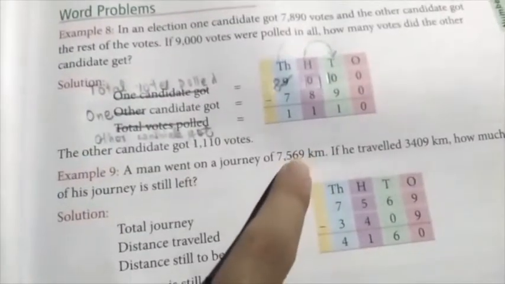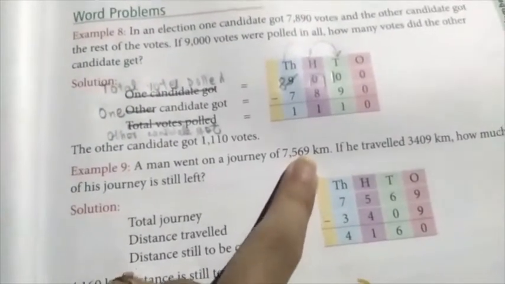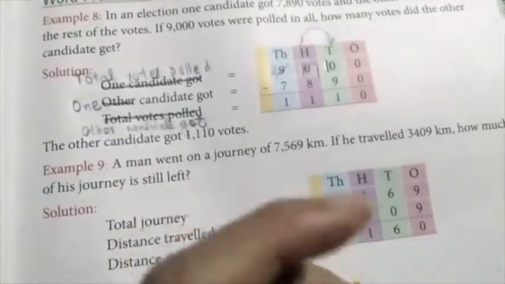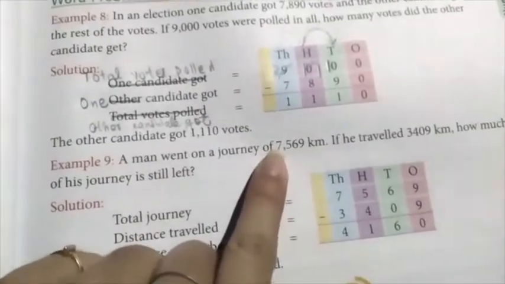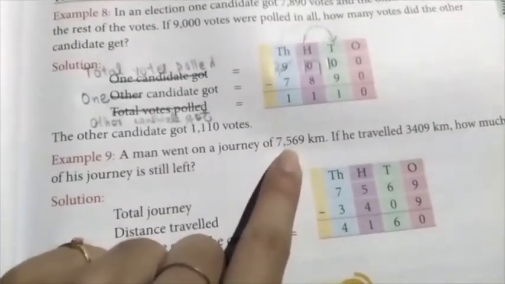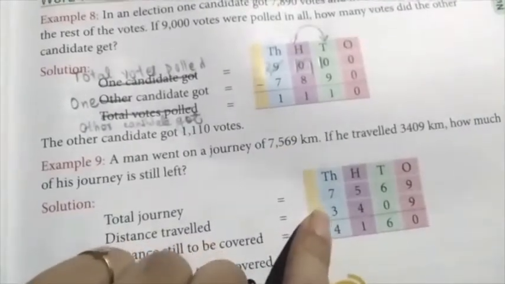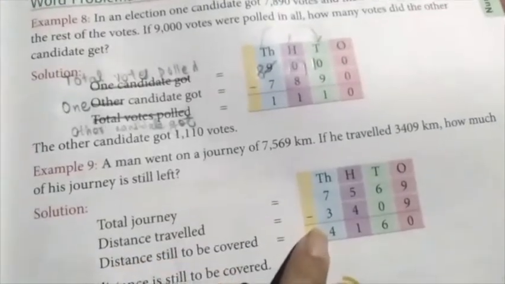Total journey is this many kilometers. He already traveled this much. So how much is left? The question says left, so you have to subtract. Always subtract from the bigger number: you write the bigger number above and the smaller number below. This is the method of subtracting.